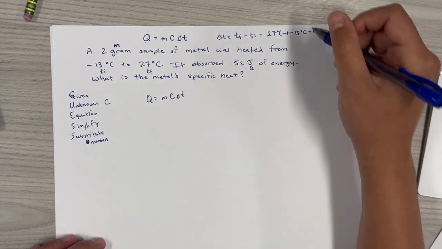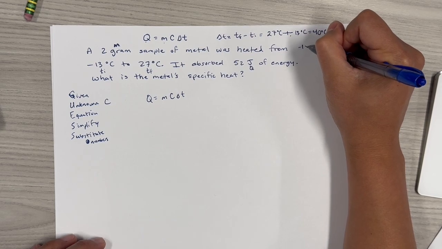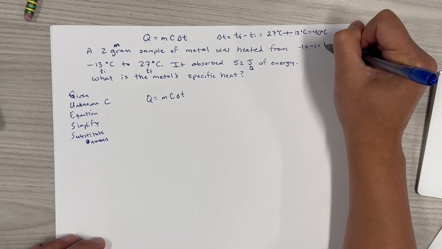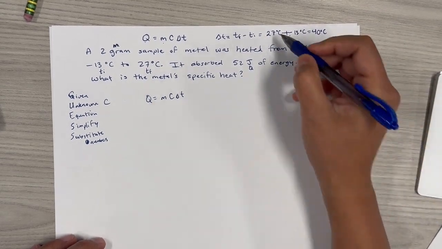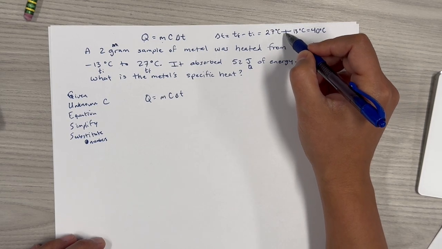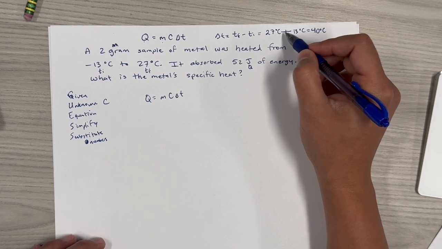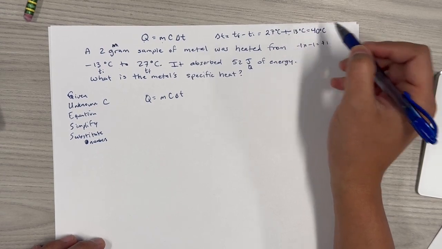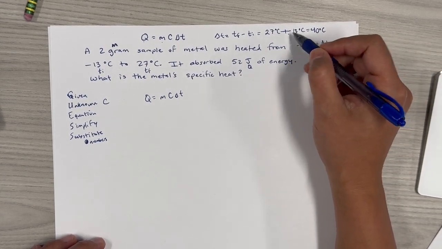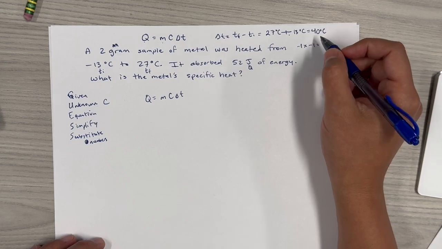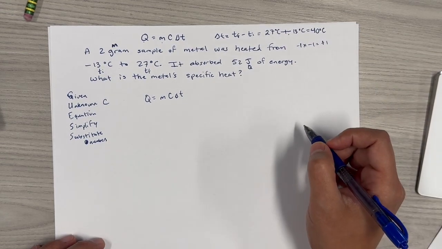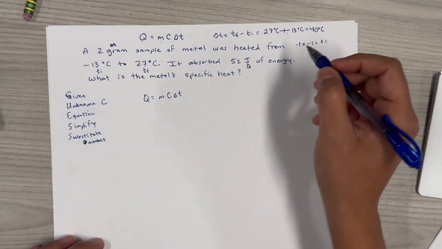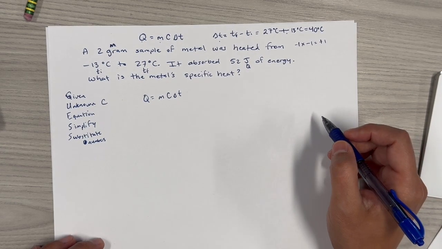Okay? So this just goes back like -1 times -1 would give me +1, because a negative and a negative cancel out. So this, I had 27 minus -13. The two negatives would cancel each other out, and this would give me a positive. So that's why I added them together. So that's what I get. I get 40 degrees. So that is my delta T is equal to 40 degrees.